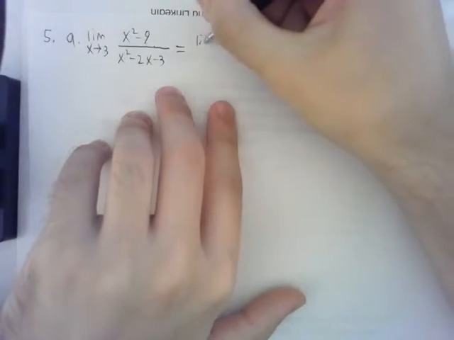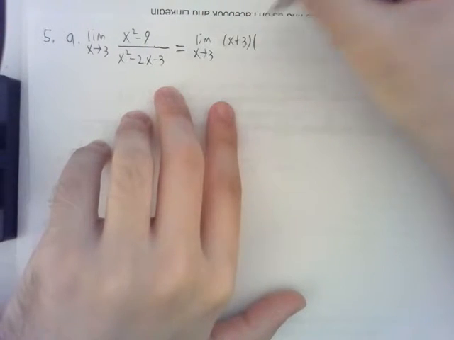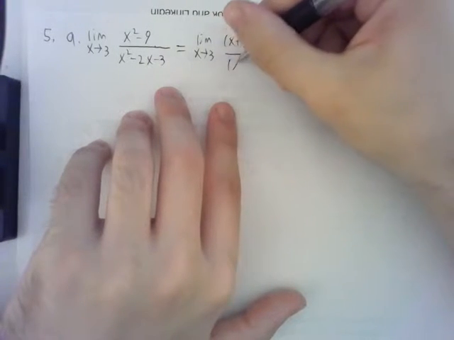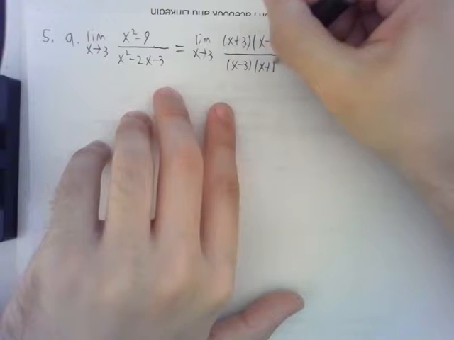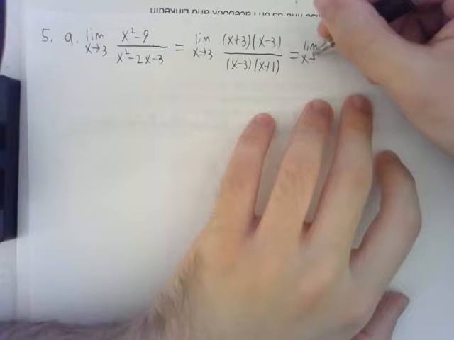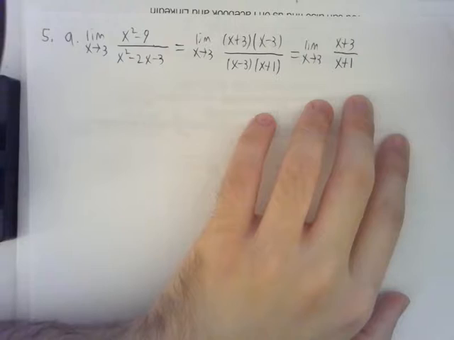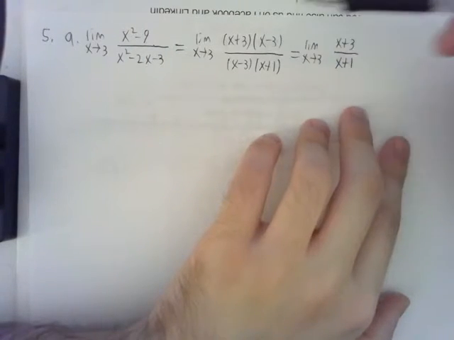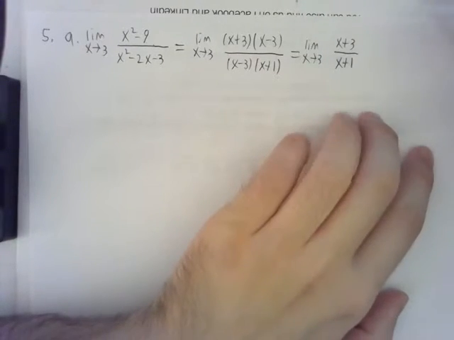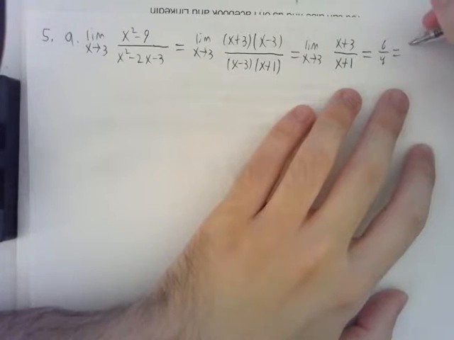So if we factor the numerator and denominator, we get x plus 3 times x minus 3 divided by x minus 3 times x plus 1. And if you cancel the x minus 3's, we see this is the limit as x approaches 3 of x plus 3 over x plus 1. And now that we've canceled the terms that were going to 0, you can see that this is a continuous function, so we can just plug in x equals 3 to evaluate the limit, and get 6 divided by 4, or 3 halves.